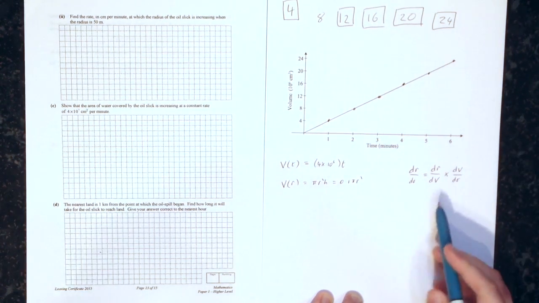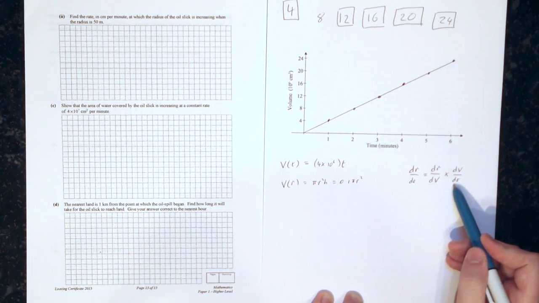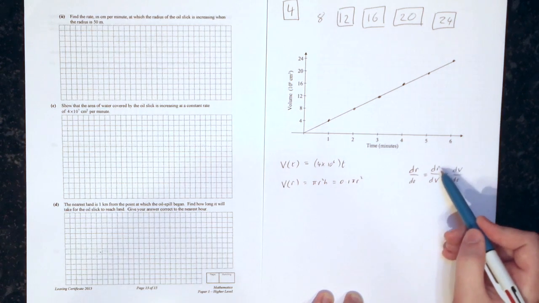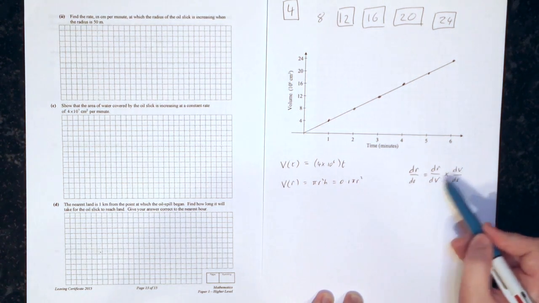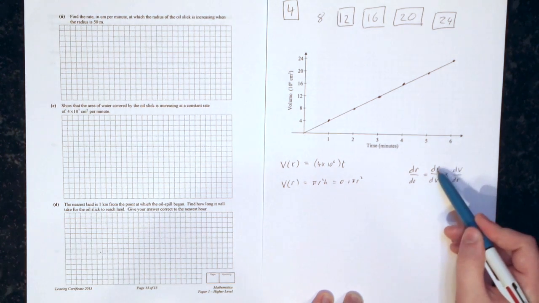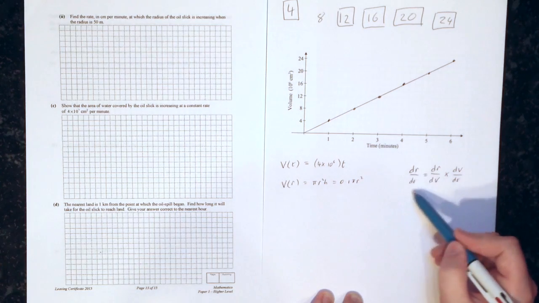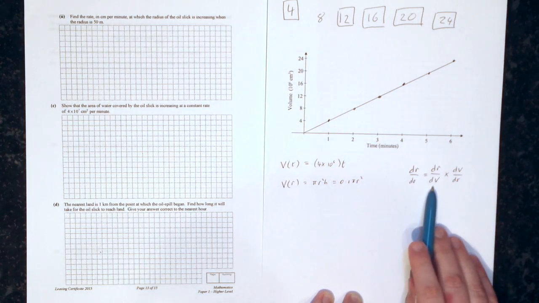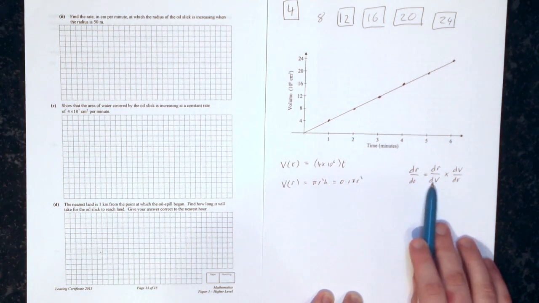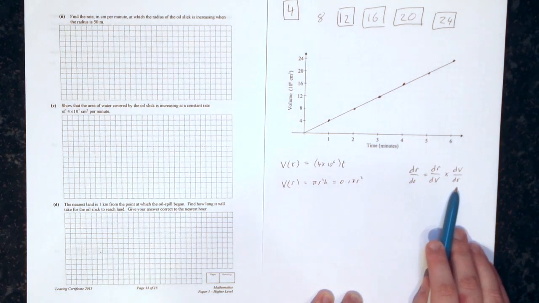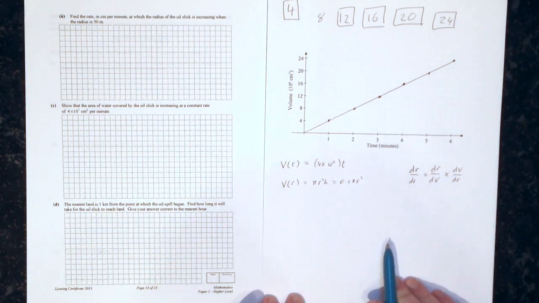And the way you can remember this formula is if you think of these as fractions, which technically they're not, but you can think of them as fractions. Here we have a dV below the line, and here we have a dV above the line, so they would be cancelling out, and we're left with just dr and dt. So to calculate dr/dt, we need to calculate dr/dV and dV/dt, and then multiply those numbers together. So the first one I'm going to calculate is dV/dt, because that's the easiest one.